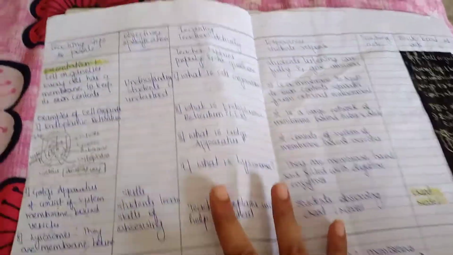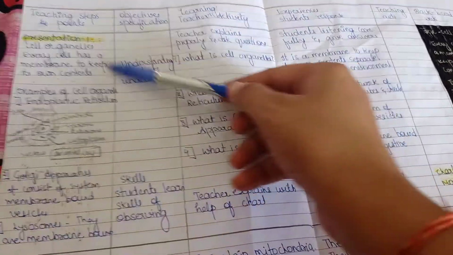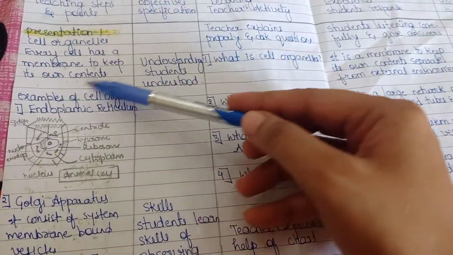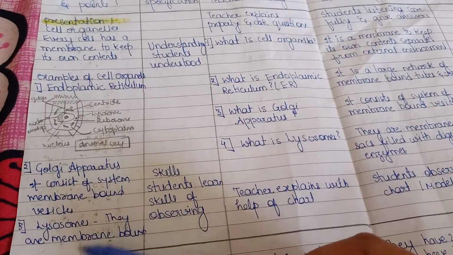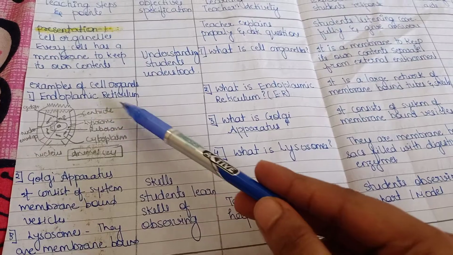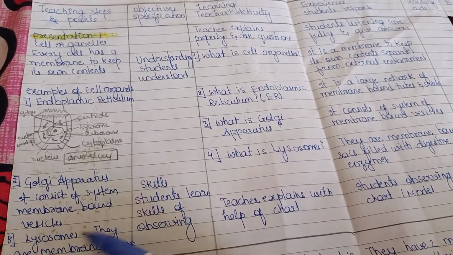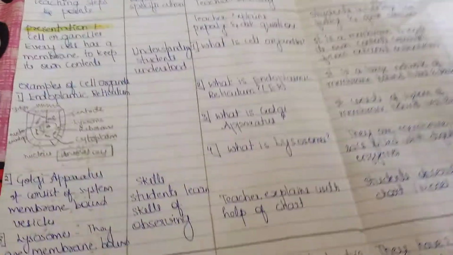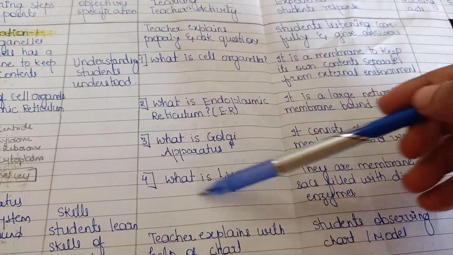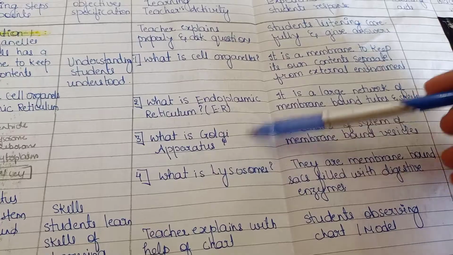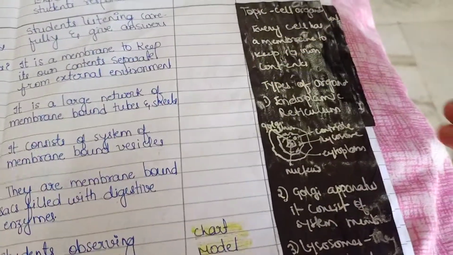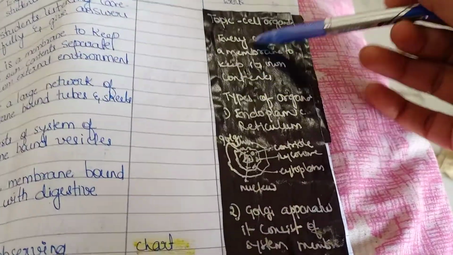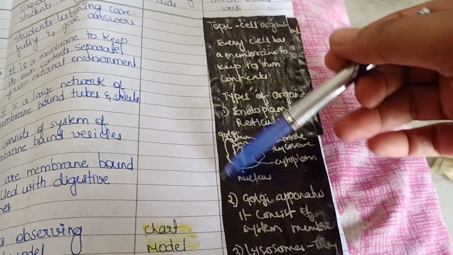Now let's see what this is. It is the presentation part. We have to teach them very nicely for about 5 to 6 minutes. Here are endoplasmic reticulum, Golgi apparatus, lysosomes, and here you can see the diagram also. After that we also have to ask questions related to that. Here you can see 4 questions I have added. Here is the expected answer and it is our blackboard work. I have drawn the diagram here also.